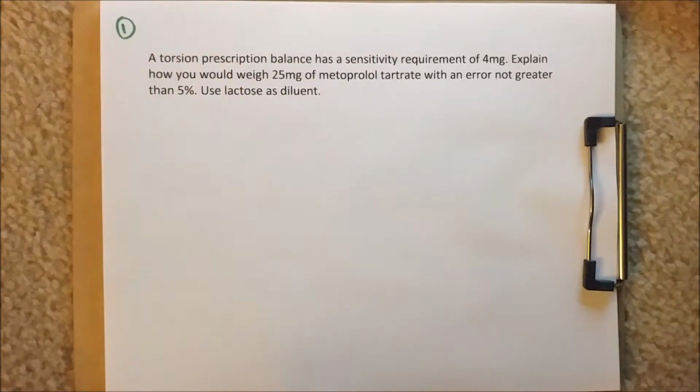Hello everybody, this is your community pharmacist, and in this video we will be going over a couple of problems that involve sensitivity requirements as well as calculating aliquots. Now personally, aliquots were my least favorite part of compounding, and so today I will show you how I calculate them, which I find to be easier to understand. So let's jump right into question number 1.